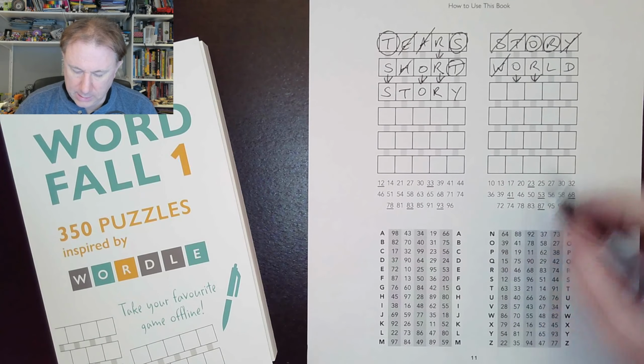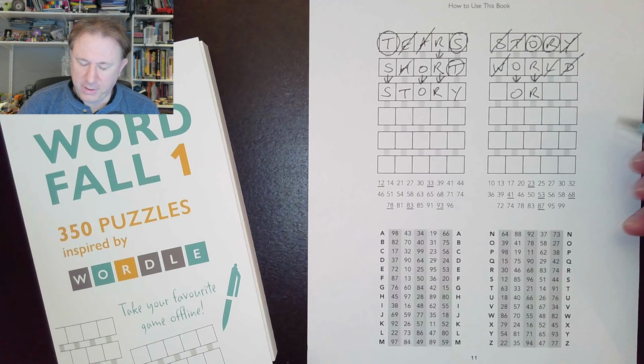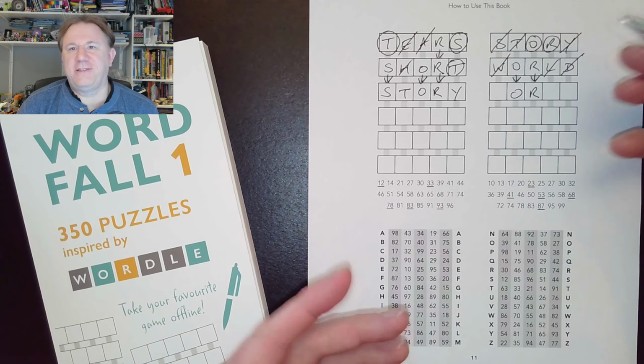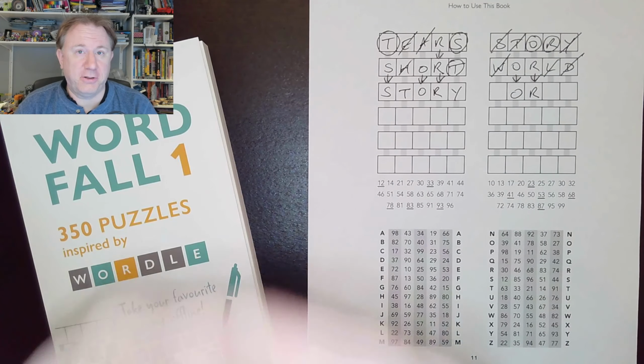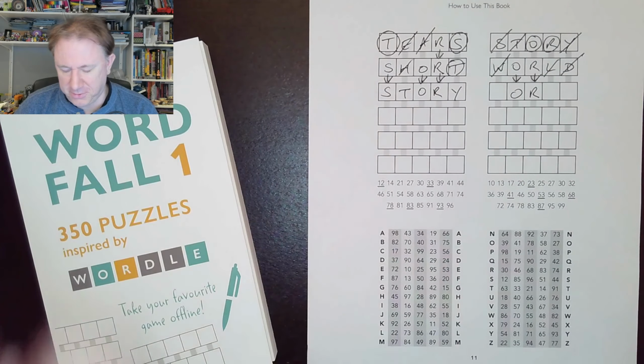Now I've got to think of a 5-letter word with O and R as the second and third letters that don't repeat these letters. A horse? Oh no, but that repeats an S. But I mean, the thing is, this is your own solver's book, so you can do whatever you want. It's your own rules. You don't have to not repeat letters even if you know they're wrong. So why not guess horse?